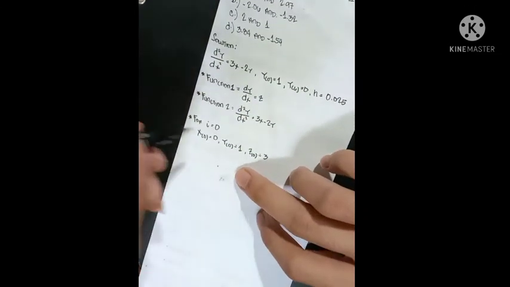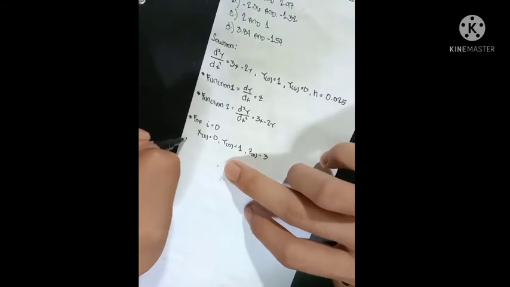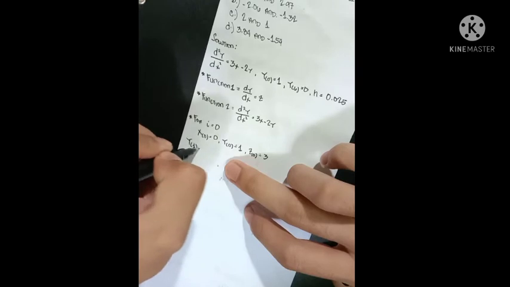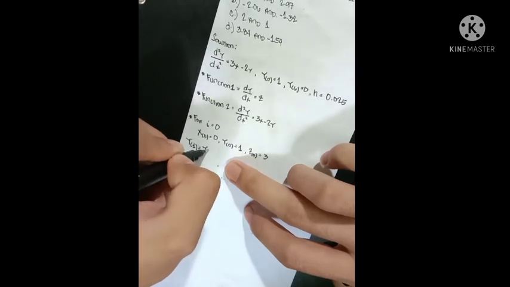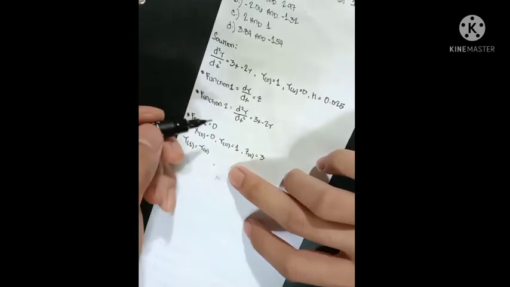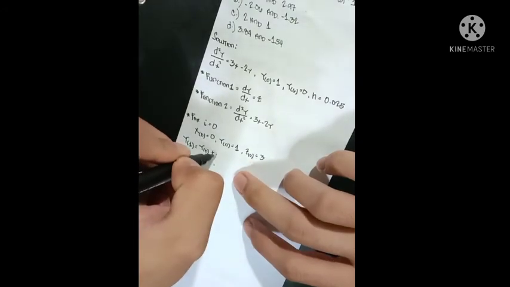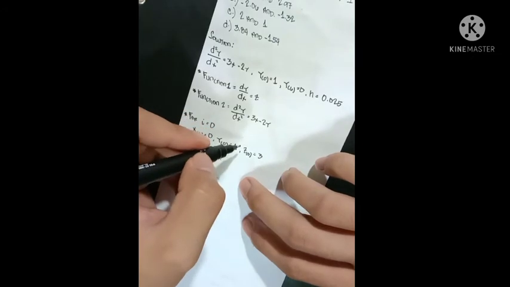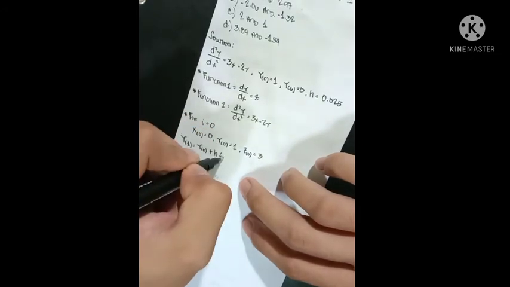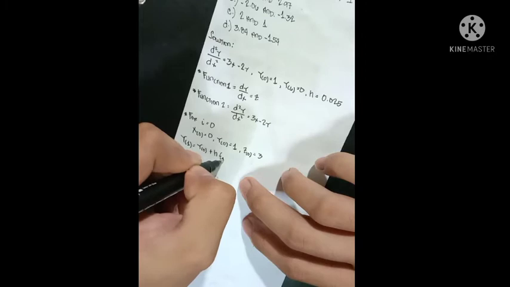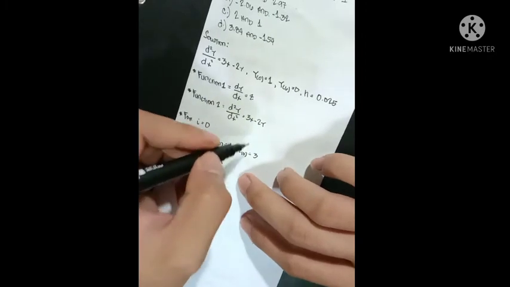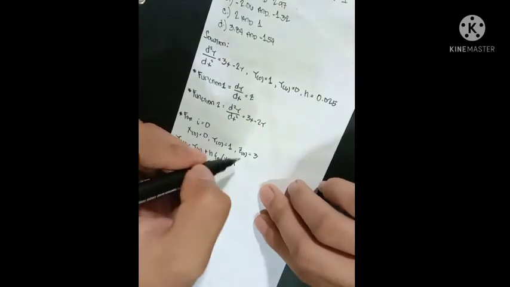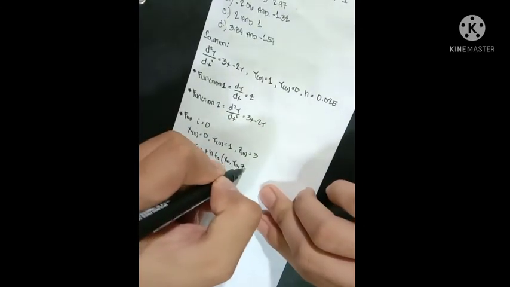For our formula, y1 is equal to y naught plus the step size times function 1 of x naught, y naught, and z naught.